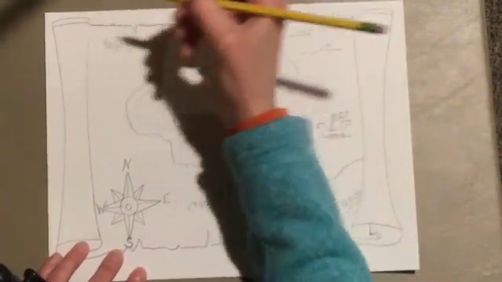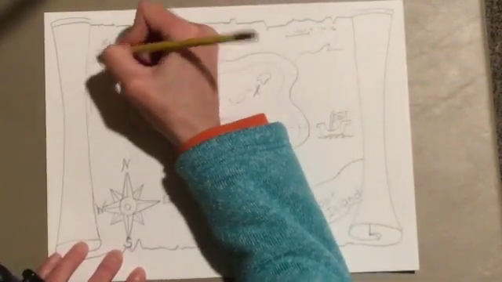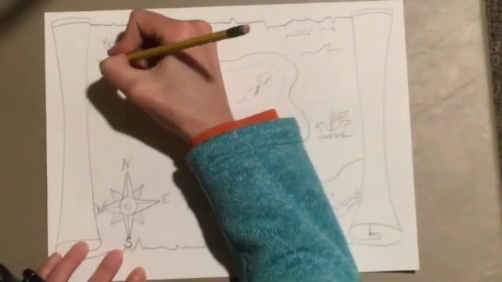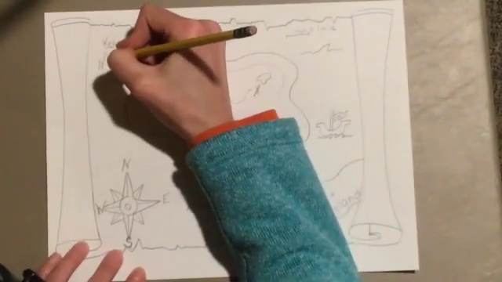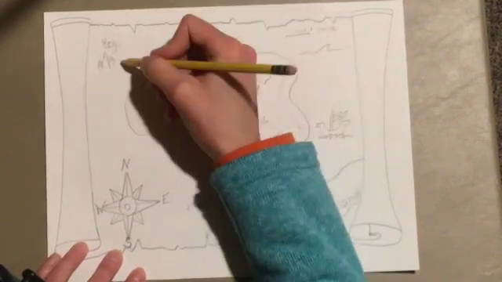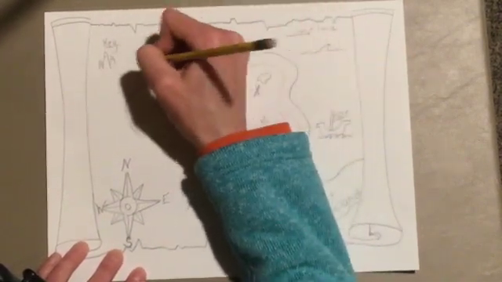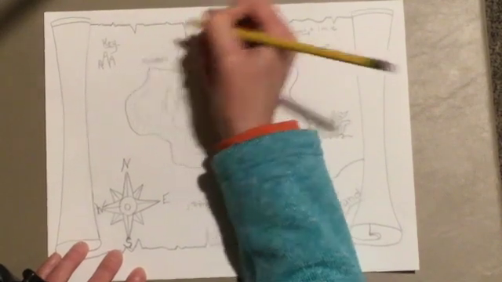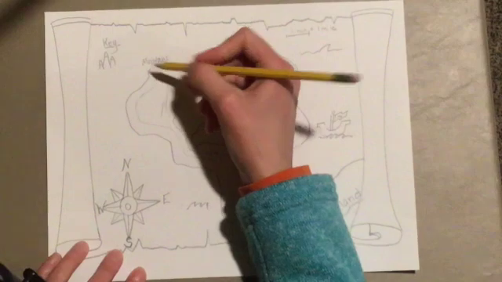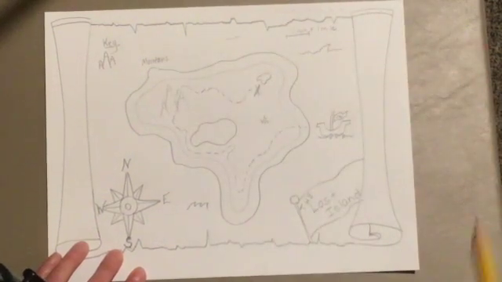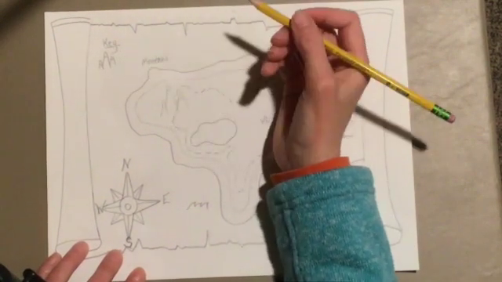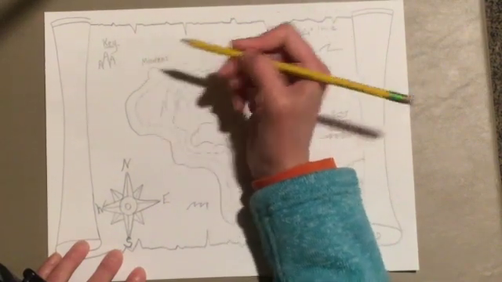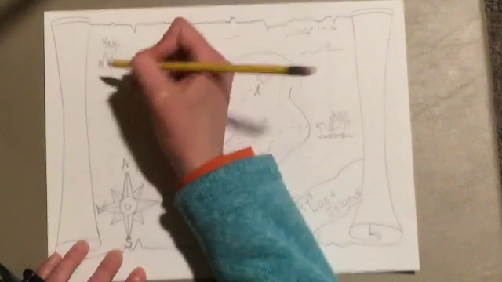So I could make my mountains, and then name them the something mountains. I want you to try to come up with some sort of clever name. My brain is not coming up with anything funny or clever right now, but I'm just going to leave it blank until I think of something.